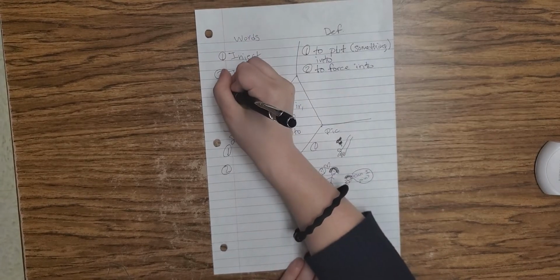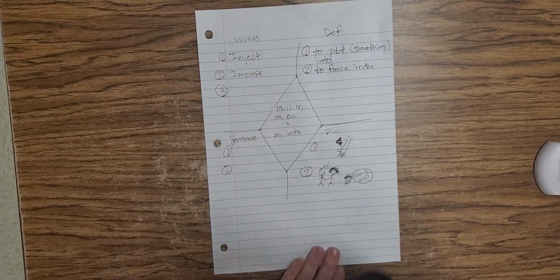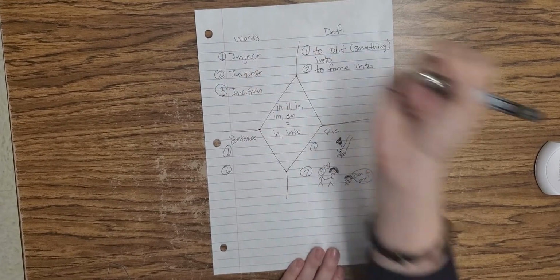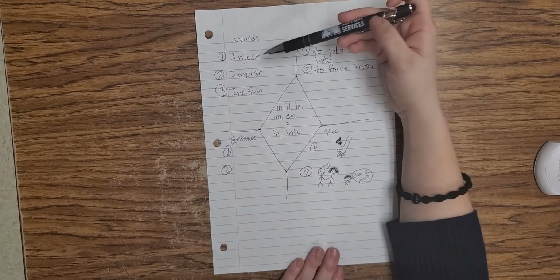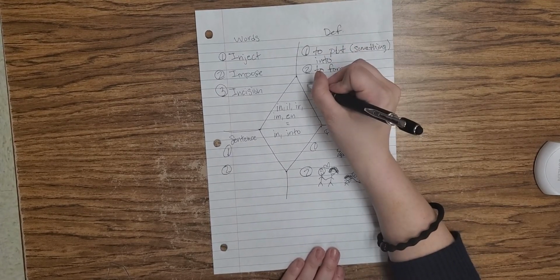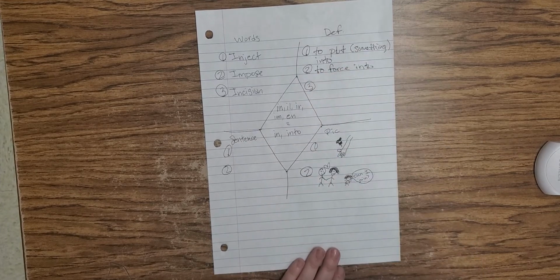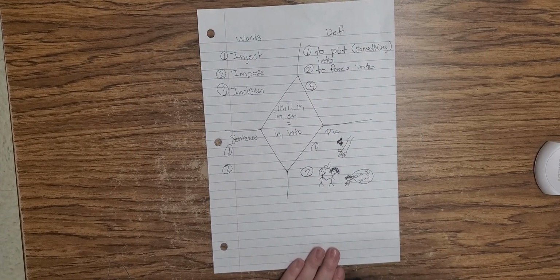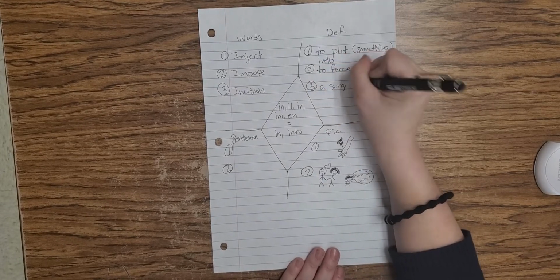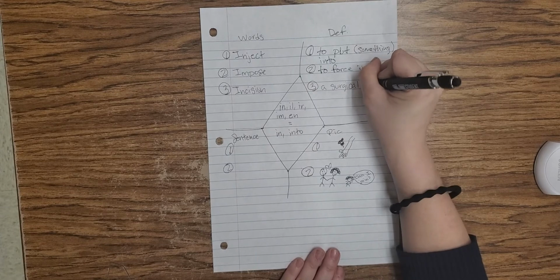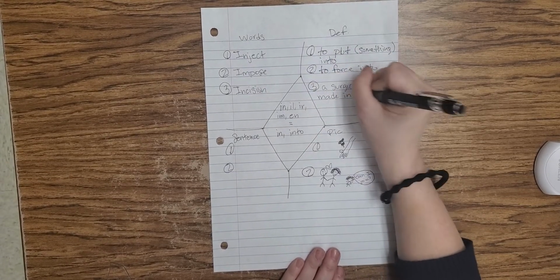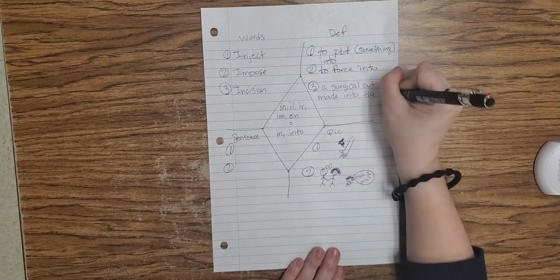All right, our third and last word for today is going to be incision. Just like you might have thought inject went with the idea of getting an injection at a hospital or a doctor or something, I'm sure incision also makes you think of that. And an incision is a surgical cut made into the skin.